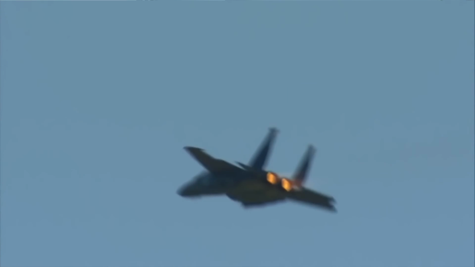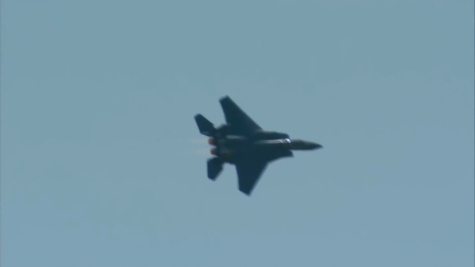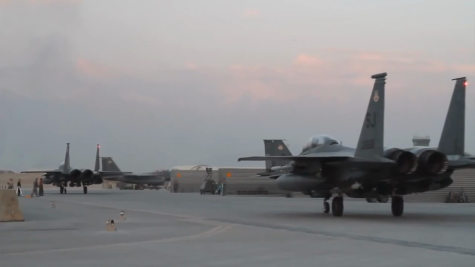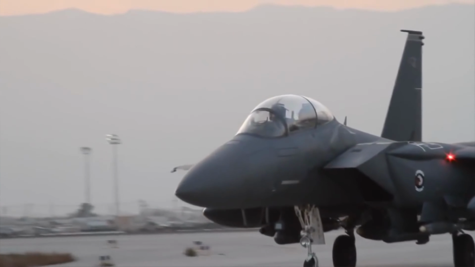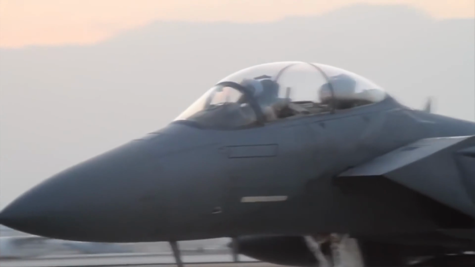The F-15 has a dry mass of 45,000 pounds or 20,411 kilograms, with a max takeoff weight of 81,000 pounds or 36,700 kilograms, with a top speed of 1,874 miles per hour or 3,017 kilometers per hour, otherwise Mach 2.5. There are many variants of the F-15.